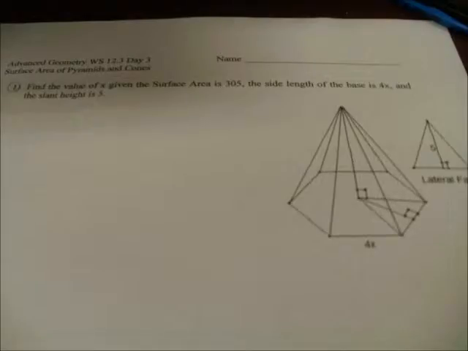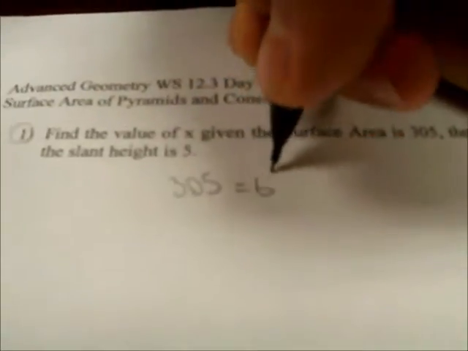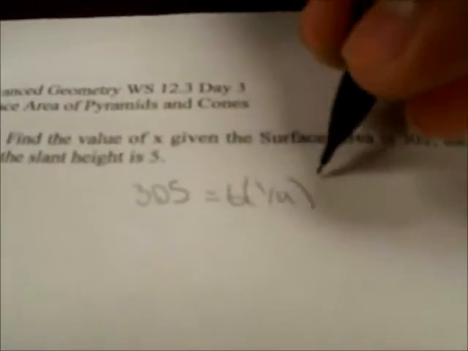For question 1 on 12.3, day 3, find the value of x given the surface area is 305, the side length of the base is 4x, and the slant height is 5.